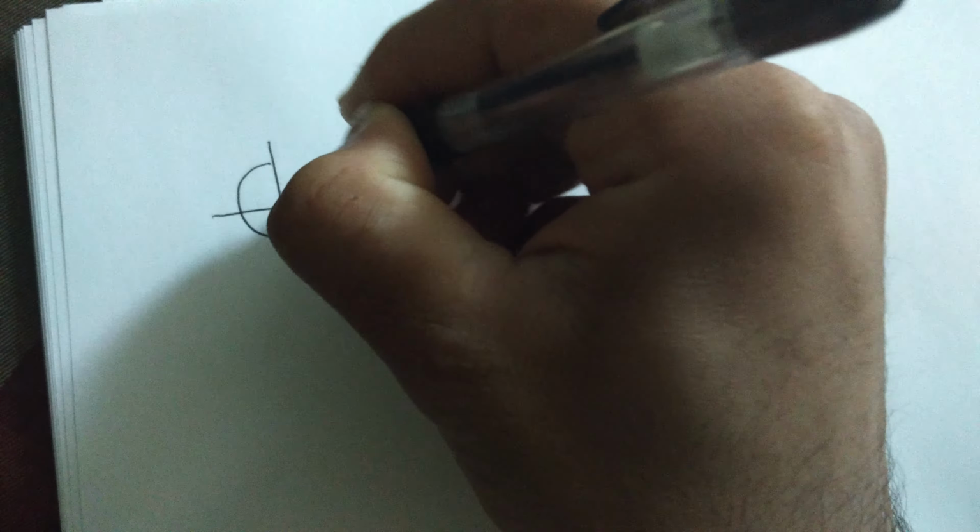Alright, so today this video is simply about showing how to integrate or find the area under a circle using integrals. So let's get started. So just a diagram here. We got a circle. Here's the x and the y.